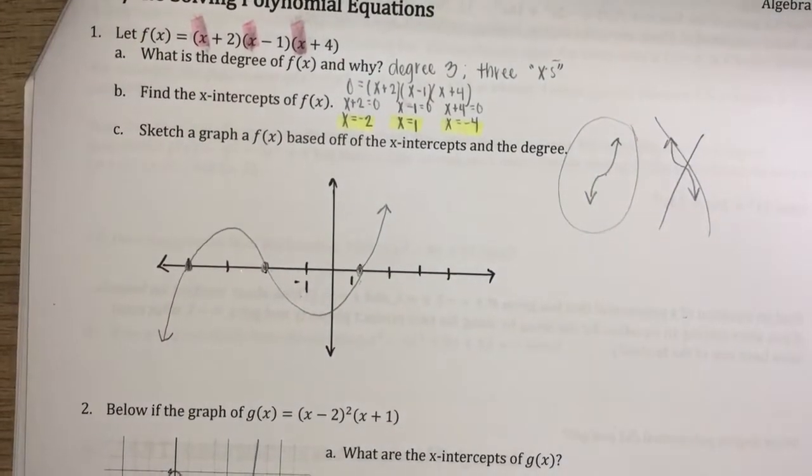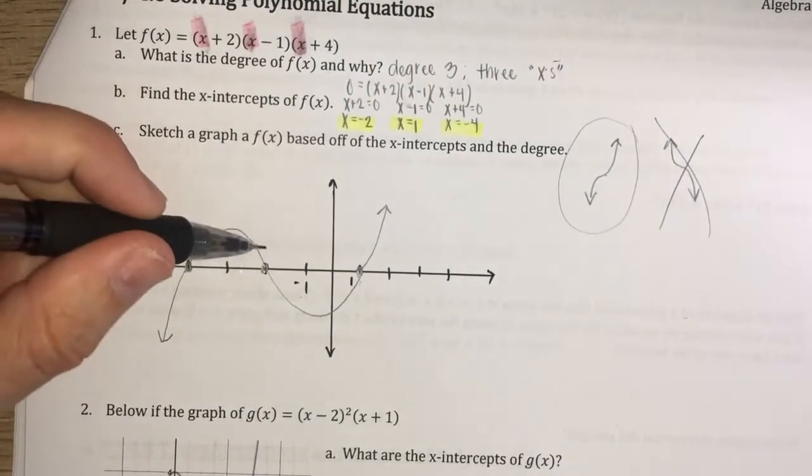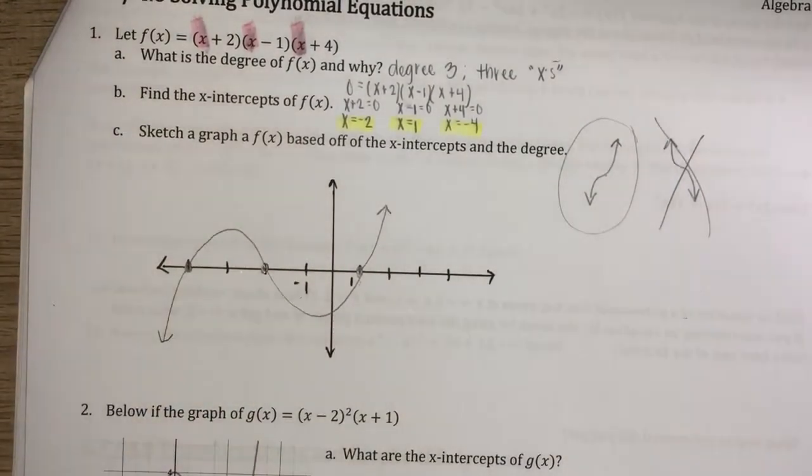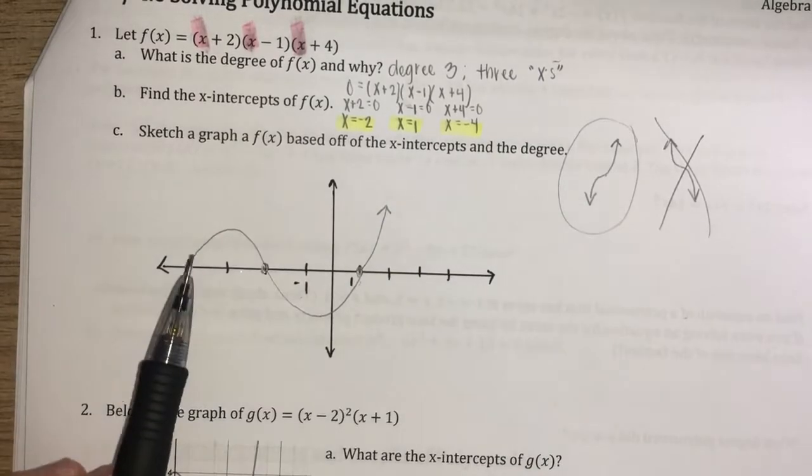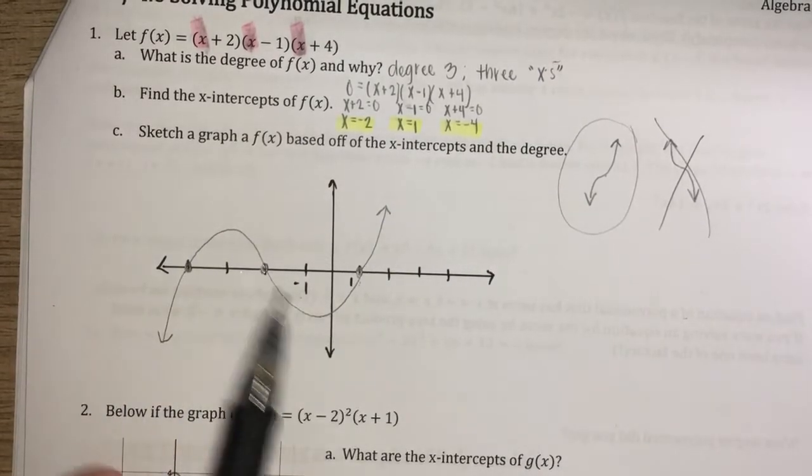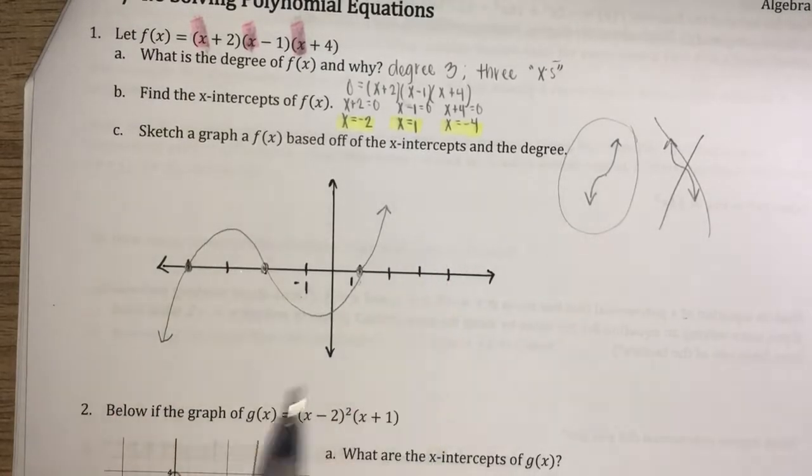So I could have drawn this going way up here, going way down here, but for right now, we're focusing not mostly, but only on the x-intercepts and the end behavior. So where it finishes when it goes right and where it finishes when it goes left.